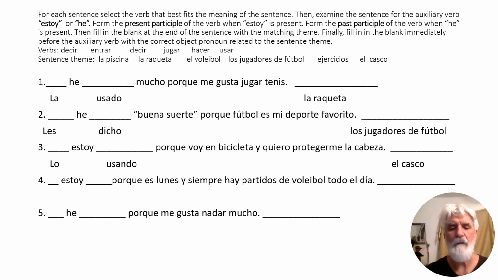So what's a partido de voleibol? It's a game. So there are volleyball games all day. Okay. So if it's Monday and there's volleyball games all day, what might I be doing? I might be what? Playing volleyball. So estoy jugando.